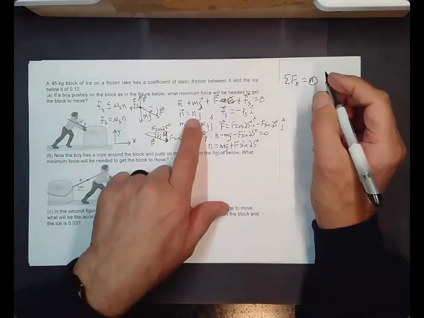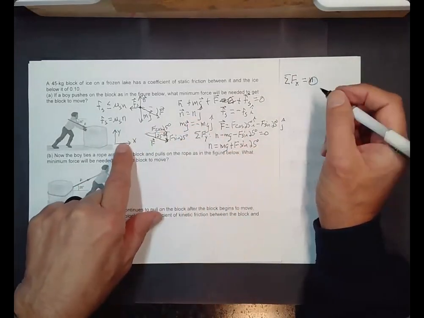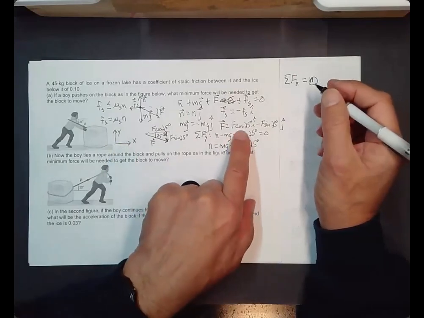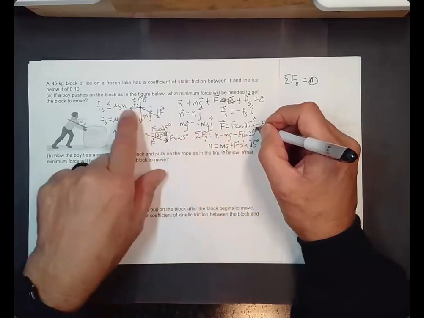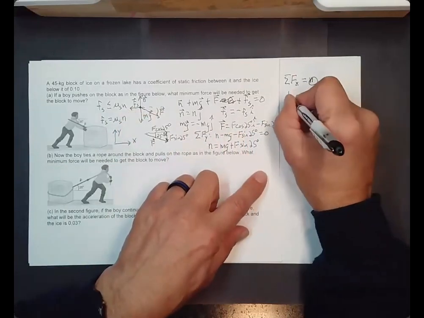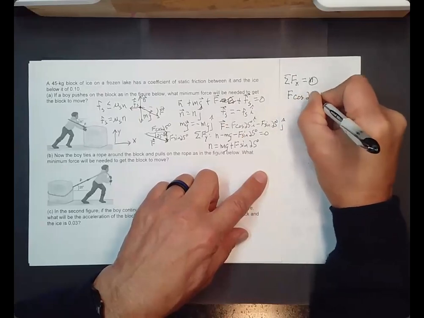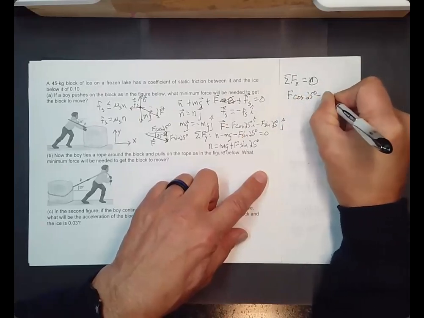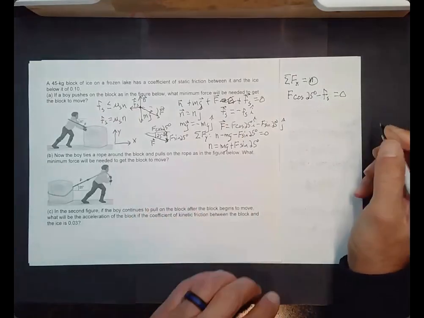Okay, so what are they? In the positive x direction, we have F cosine of 25 and minus f sub s. So F cosine 25 degrees minus f sub s is equal to 0.